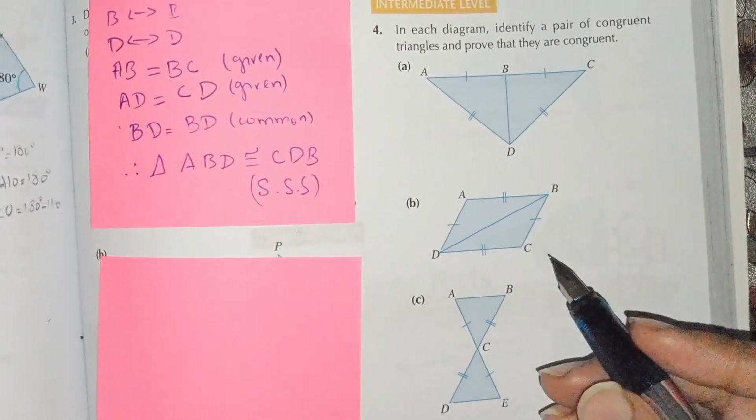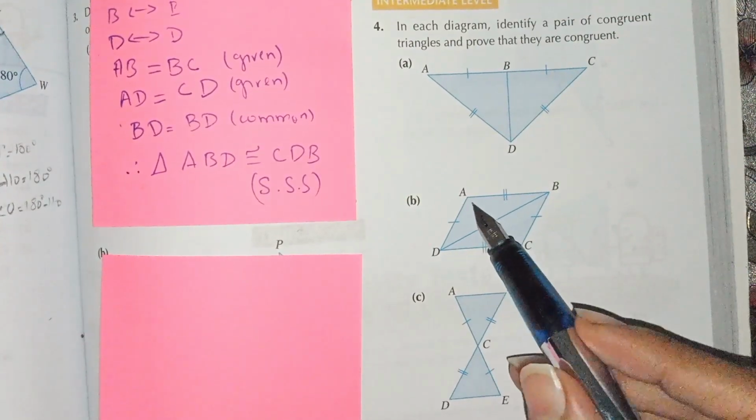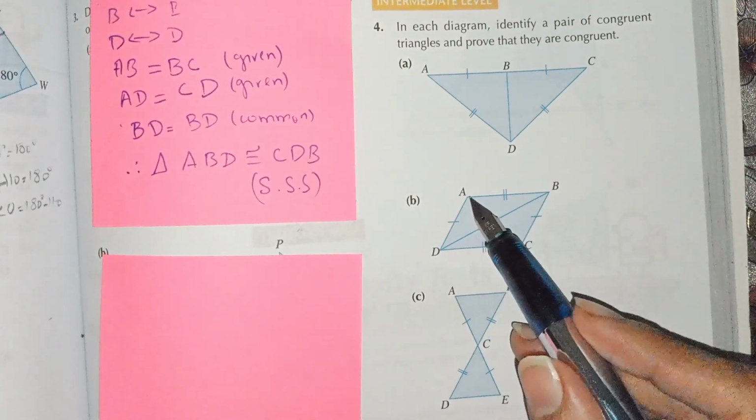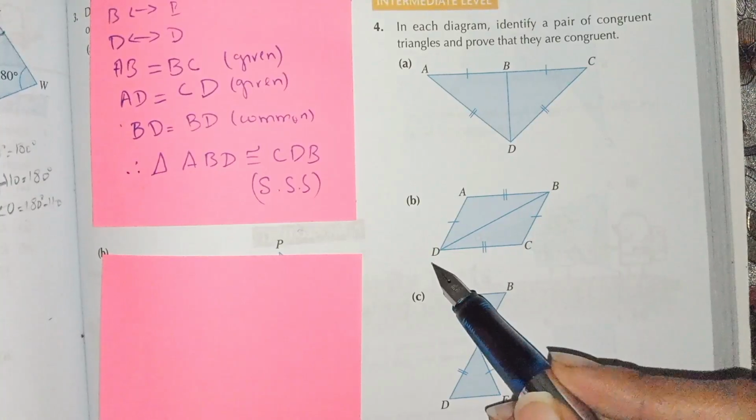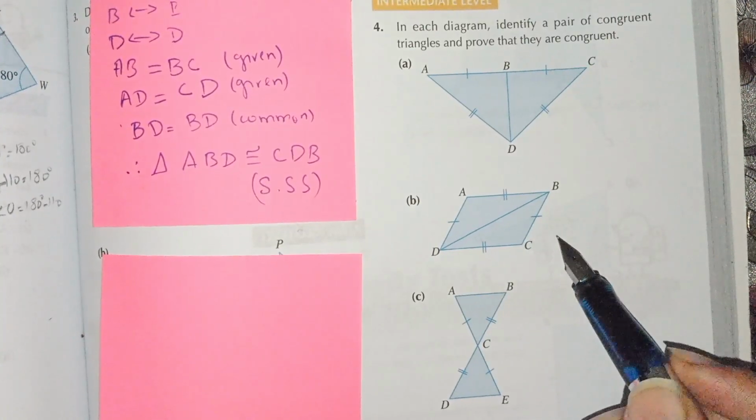Now, students, part number B. You can observe the two triangles ADB and BCD.